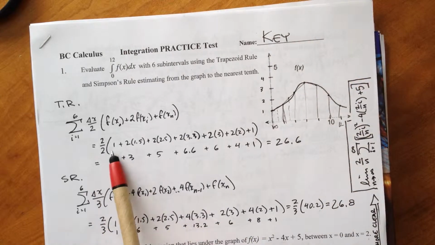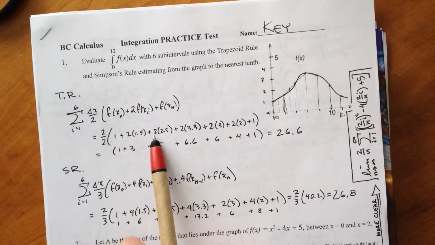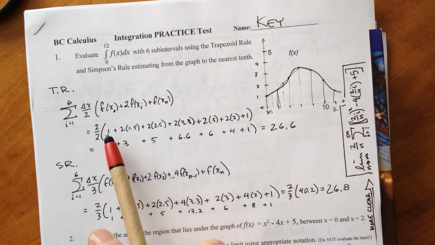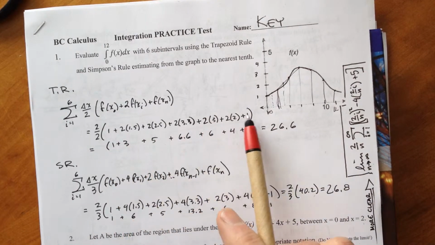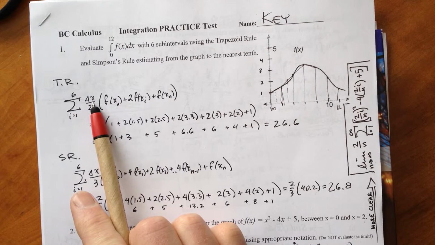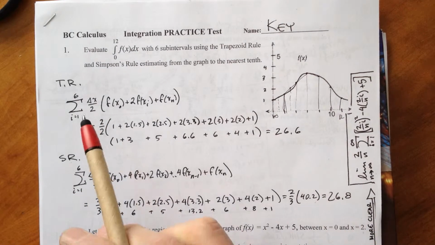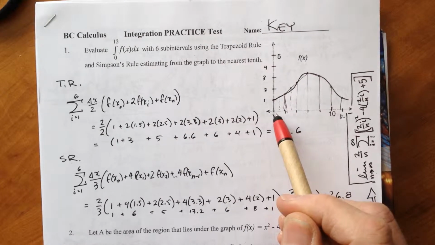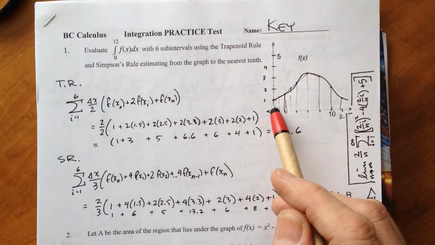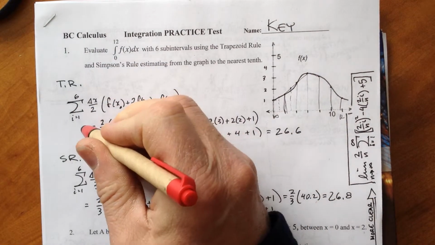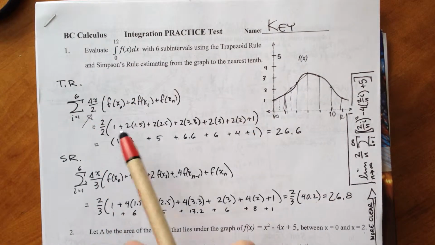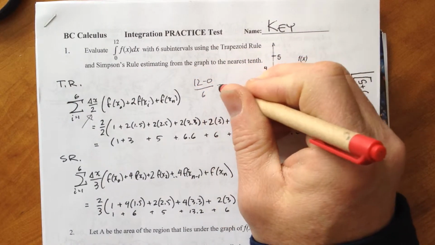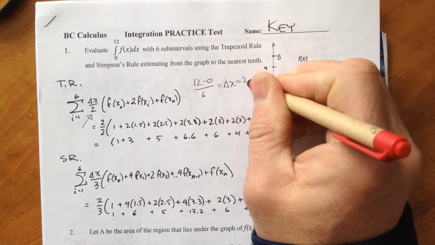And it works out that the coefficients here are 1, 2, 2, 2, 2, 2, and 1. So with an even number of partitions, we will get this odd number of values, and then it's delta x over 2, because if you think about that, we've got our width, and then we're averaging our function values. So it's always going to be delta x over 2. That does not change. The delta x changes, of course, and that is going to be 12 minus 0 over the number of partitions, 6. That gives us our delta x. In this case, it's equal to 2.